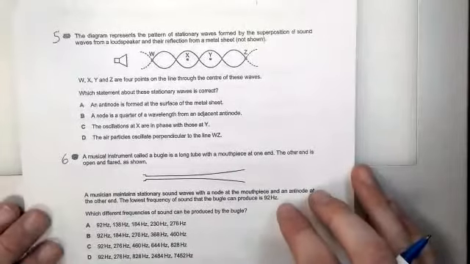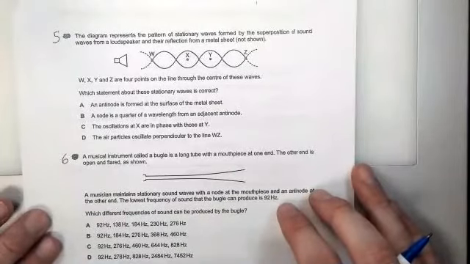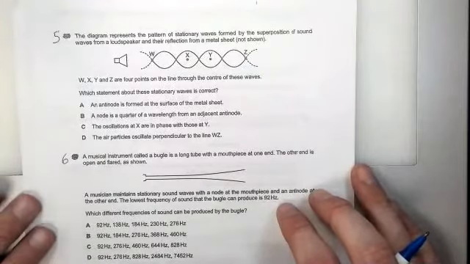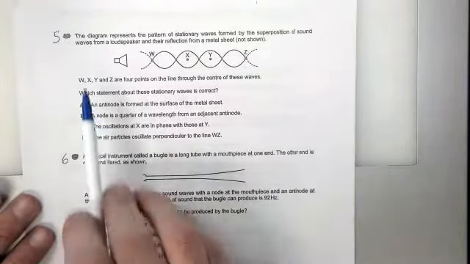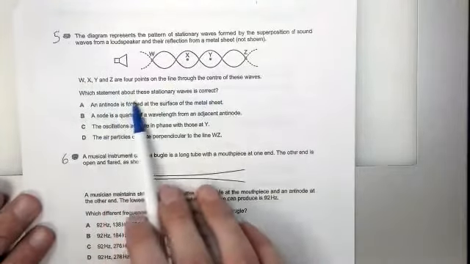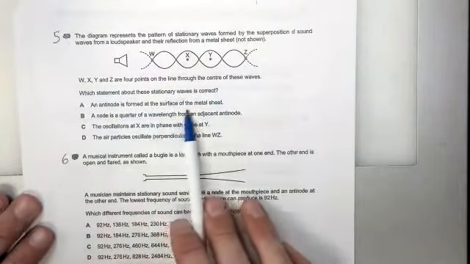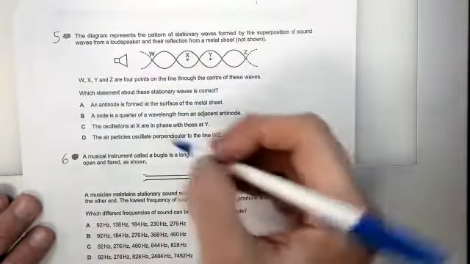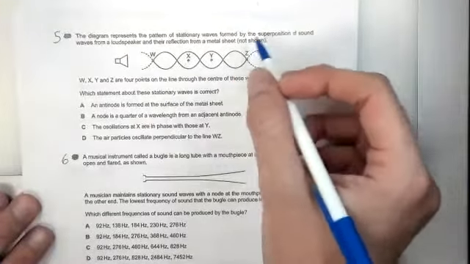Very similar question, the next one. It says the diagram represents the pattern of stationary waves formed by the superposition of sound waves from a loudspeaker and the reflection from a metal sheet, which is not shown. W, X, Y, and Z are 4 points on the line through the center of these waves. Which statement about these stationary waves is correct? An antinode is formed at the surface of the metal sheet. That's not right, because the metal sheet would prevent any movement. And so it's not shown.